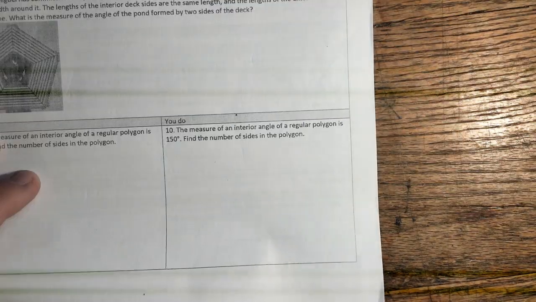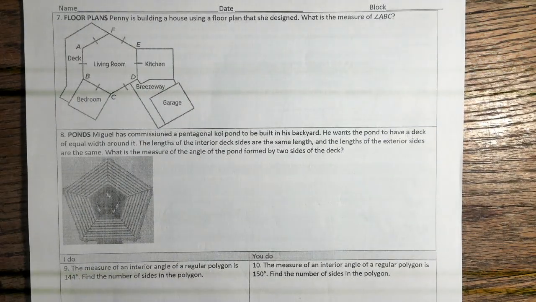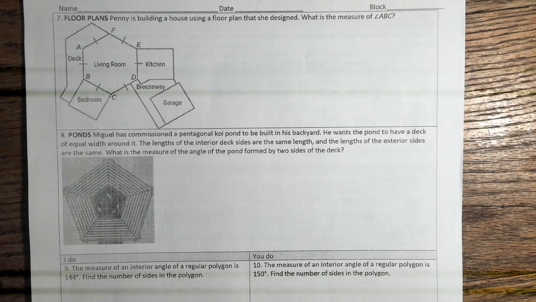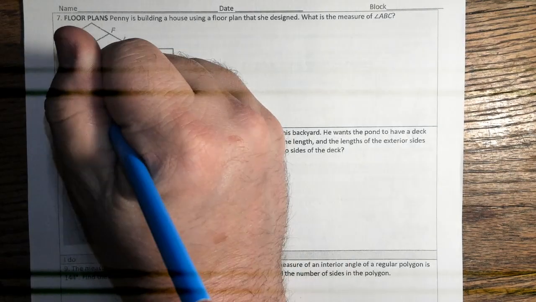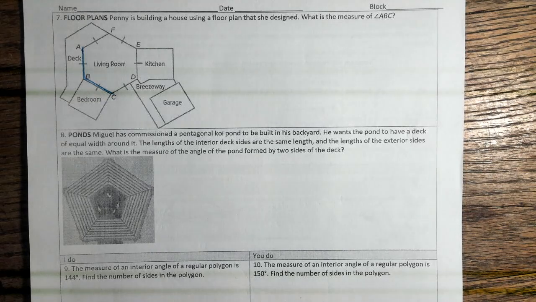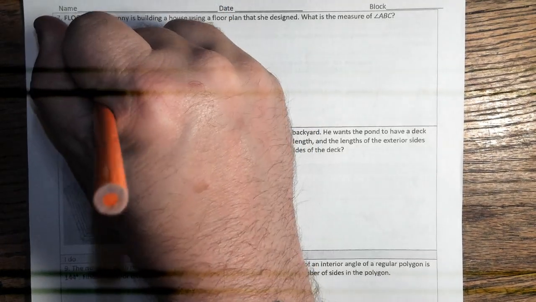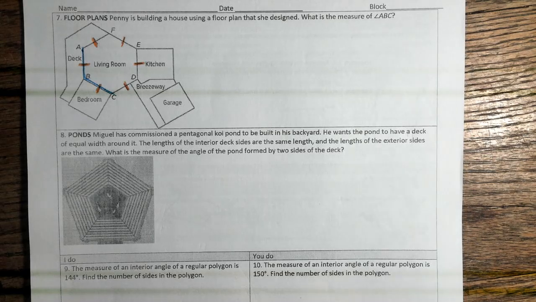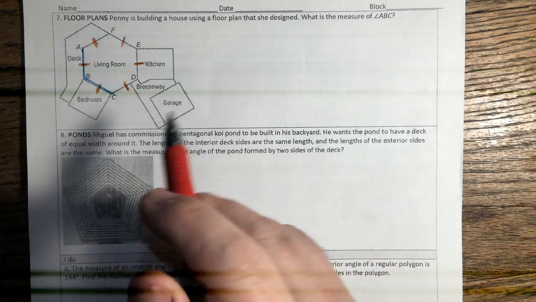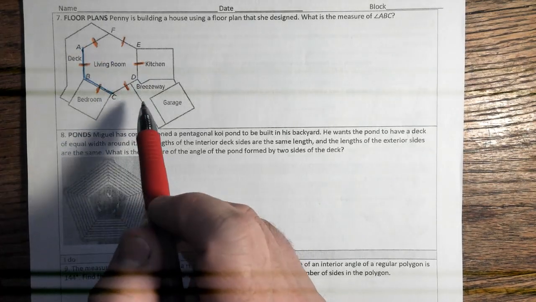Flip over to page 3. Number 7, floor plans. Penny is building a house using the floor plan that she designed. What is the measure of angle ABC? So here's A, here's B, here's C. This angle is what we're looking for. I want to point out that we have congruent marks for this living room here. Because our sides are congruent, our angles are congruent. So all we have to do is find the total and then divide by the number of sides.